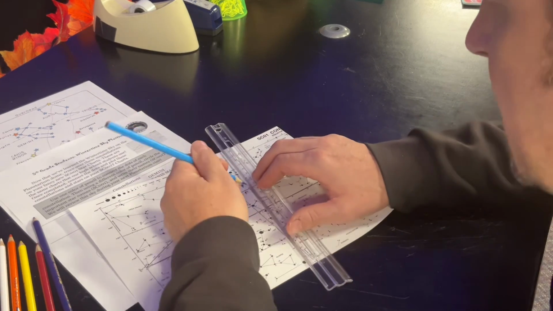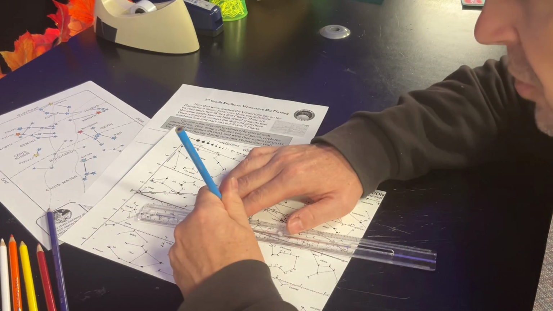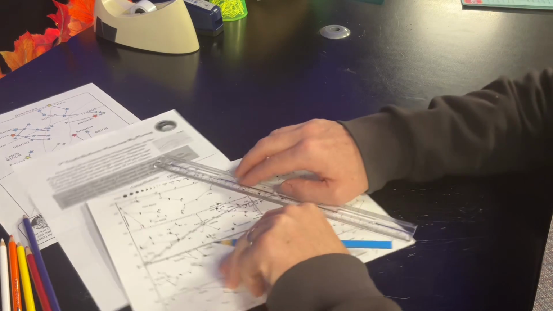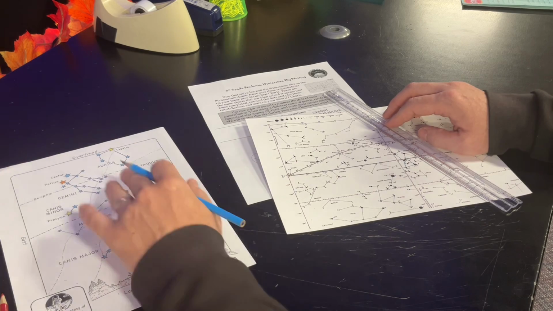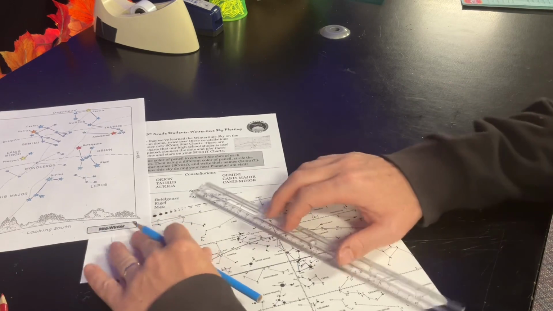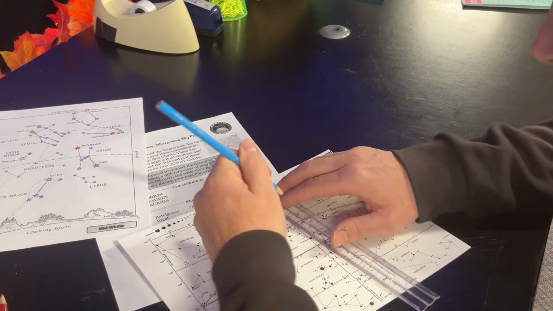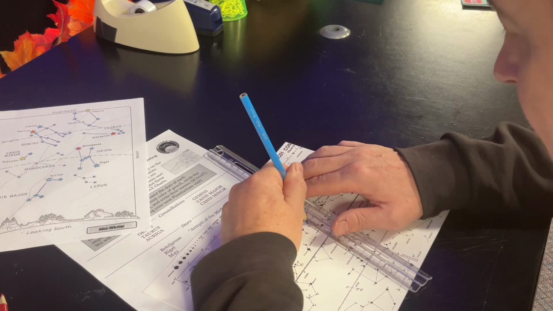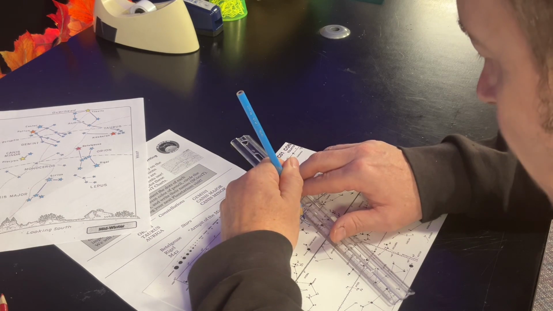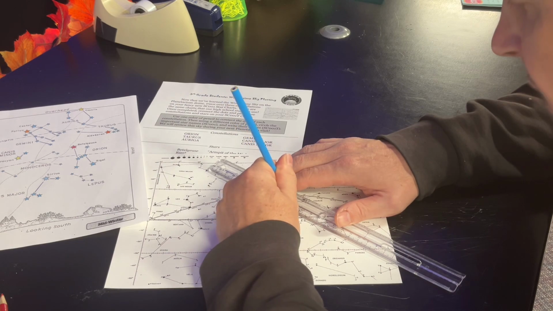So we've got 3 stars representing his belt, 2 for his shoulders, 2 for his feet, and then you're going to notice on this one, everybody, we didn't have it on 365 Starry Nights, but we've got the dimmer stars highlighted as well. We've got Orion's club arm and his shield as well, which he's holding as he battles the great bull of Taurus. So let's go ahead and trace in Orion the Hunter.